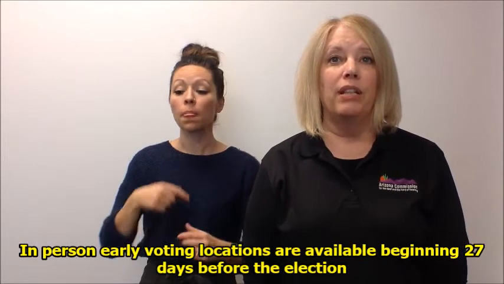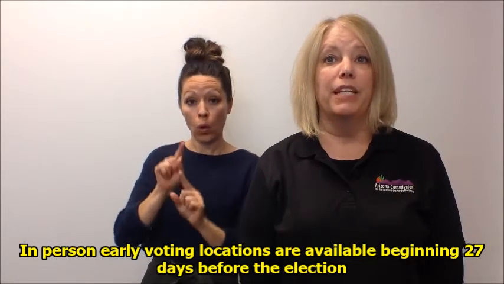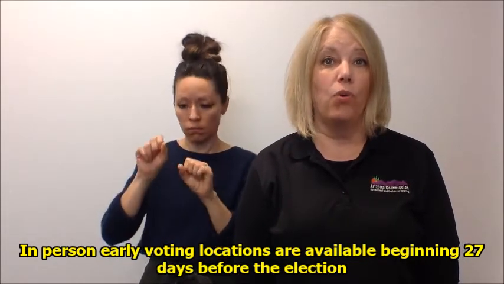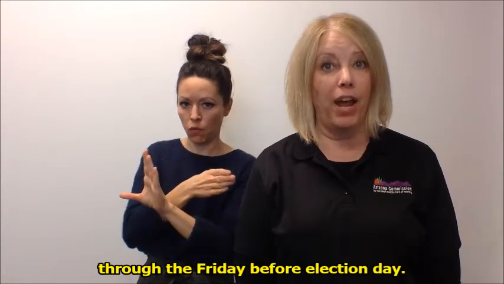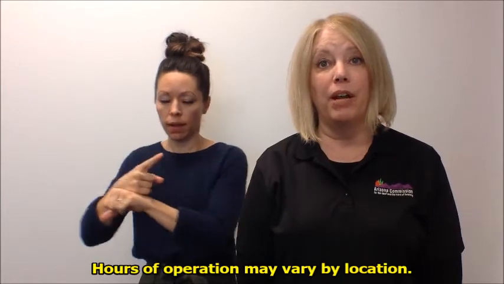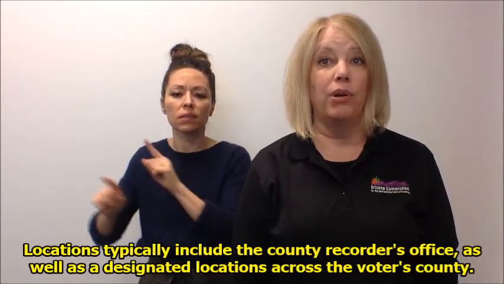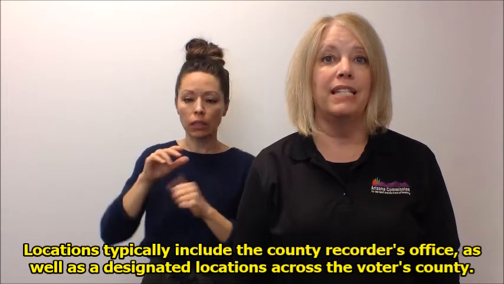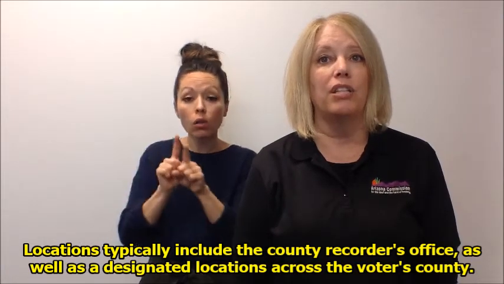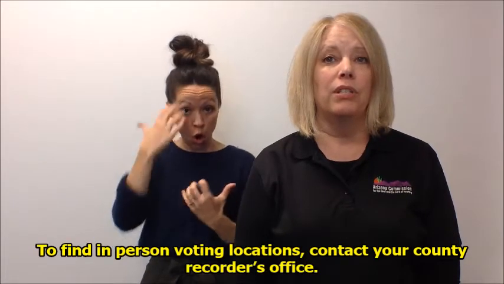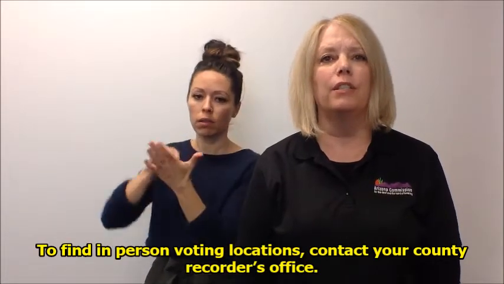In-person early voting locations are available beginning 27 days before the election through the Friday before Election Day. Hours of operation may vary by location. Locations typically include the county recorder's office, as well as designated locations across the voter's county. To find in-person voting locations, contact your county recorder's office.